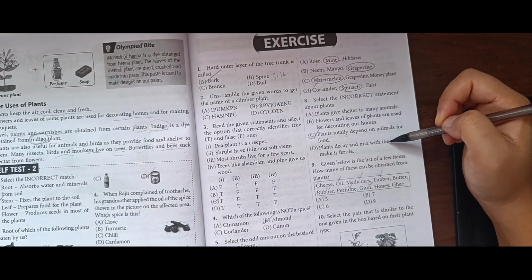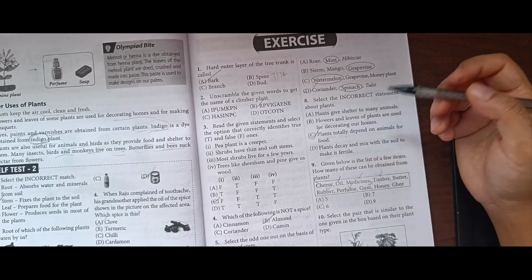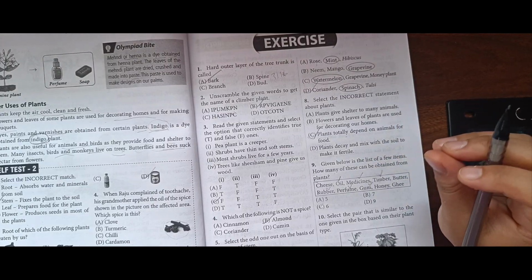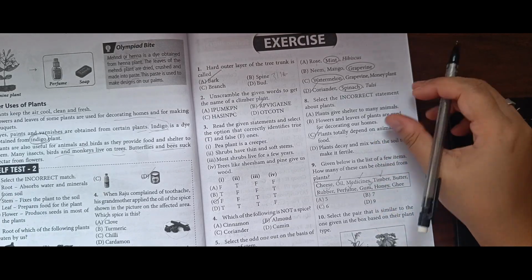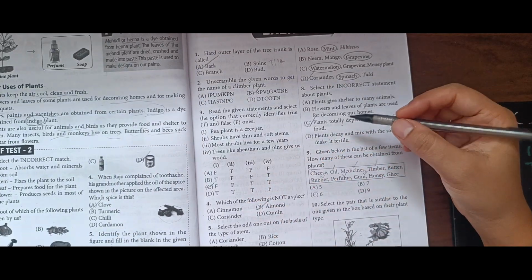Plants decay and mix with the soil to make it fertile. Yes, they decay, they dry and then mix into the soil and make the soil fertile for further use.